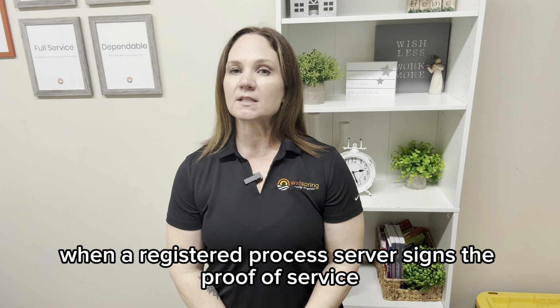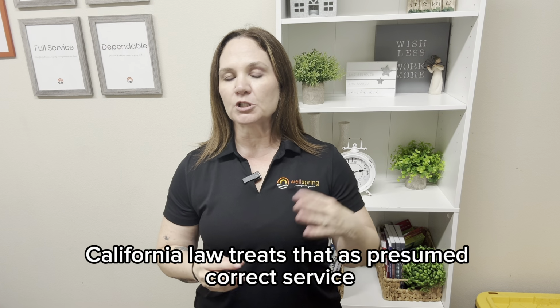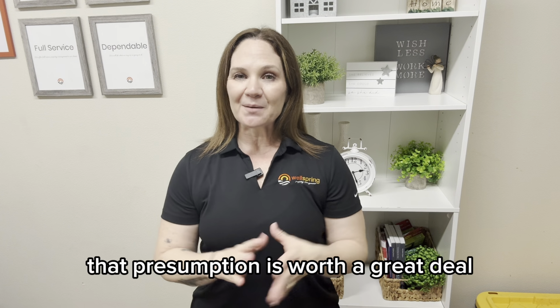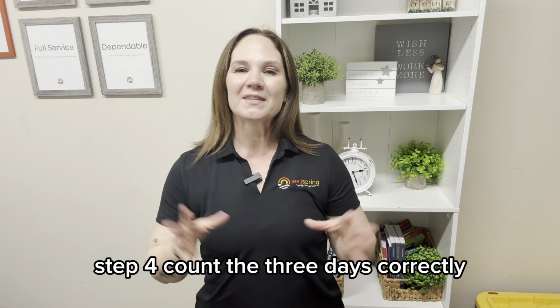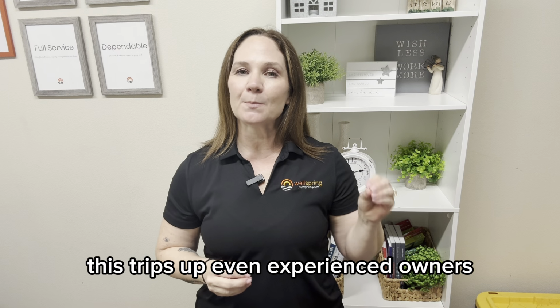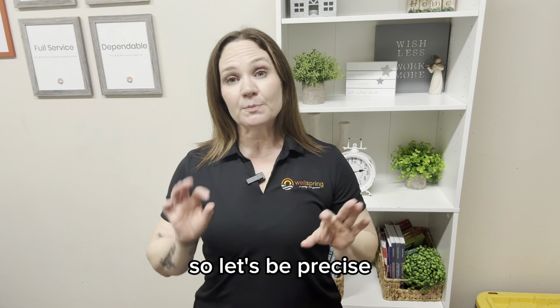When a registered process server signs the proof of service, California law treats that as presumed correct service. That presumption is worth a great deal if the tenant decides to fight it in court. All right, stick with me. Step 4, count the 3 days correctly. This trips up even experienced owners, so let's be precise.